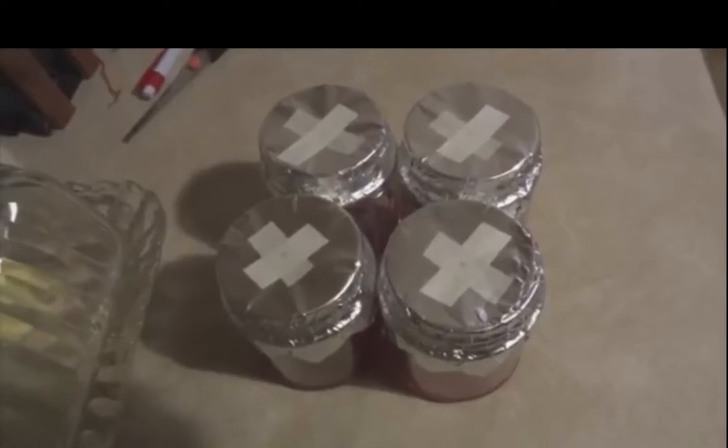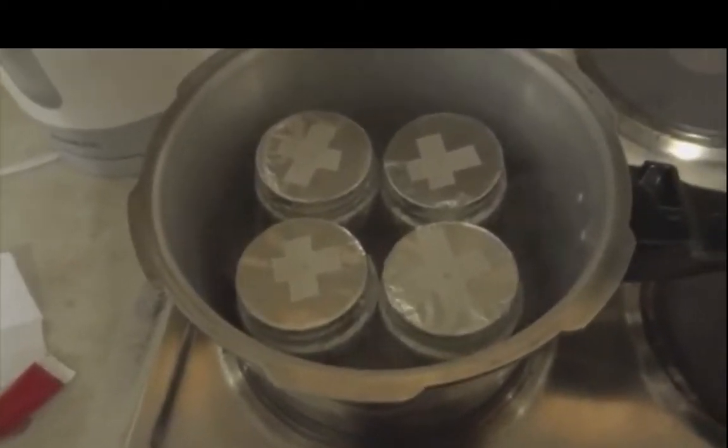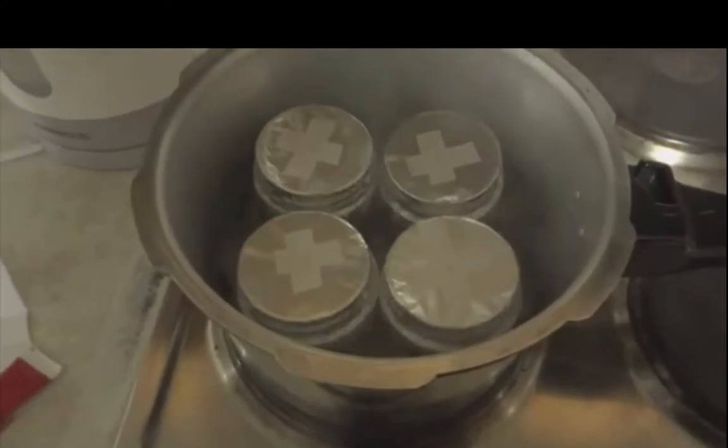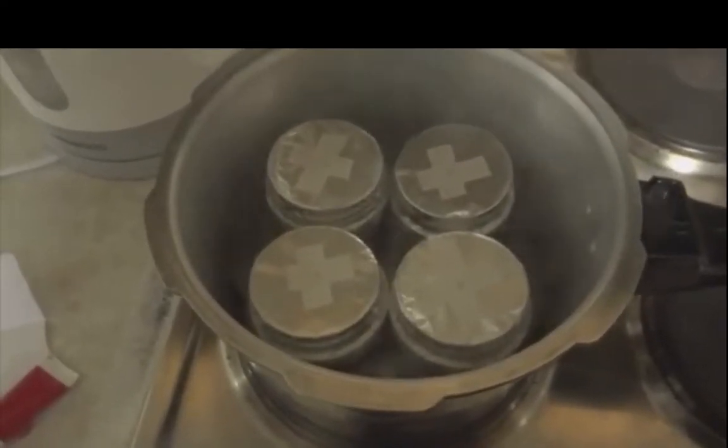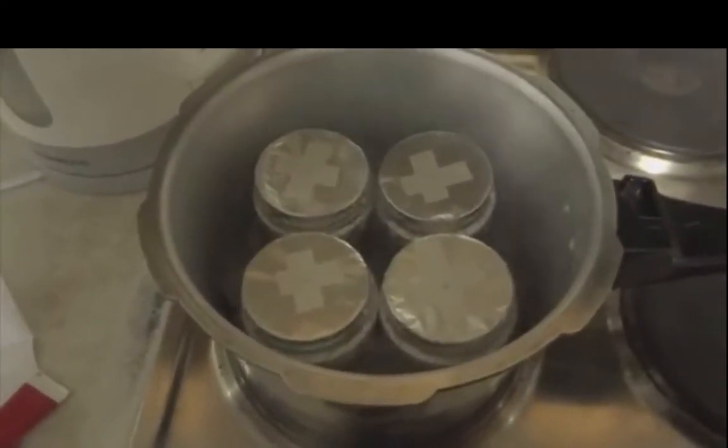Now if you leave the jars like this, they will immediately contaminate, so they now need to be sterilised. I do this by loading them into my pressure cooker. The pressure cooker is a 12 psi pressure cooker for 25 minutes to half an hour. I usually go for half an hour, better to be safe than sorry.